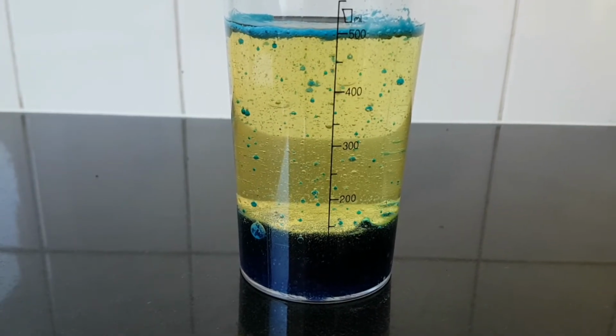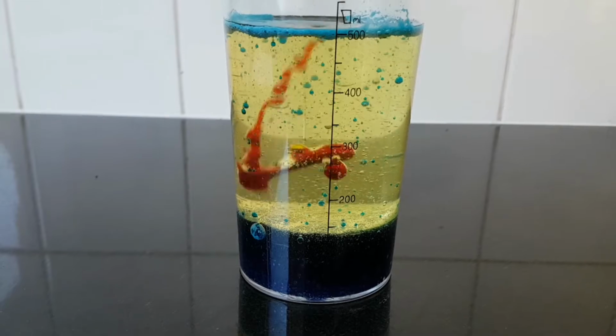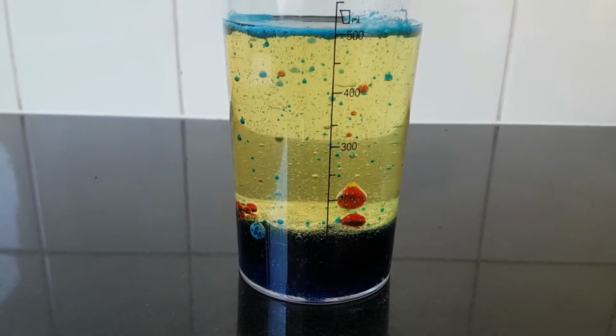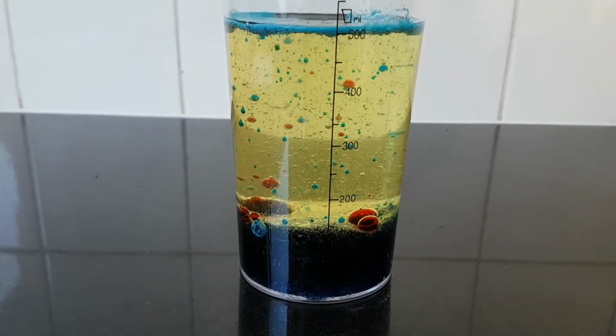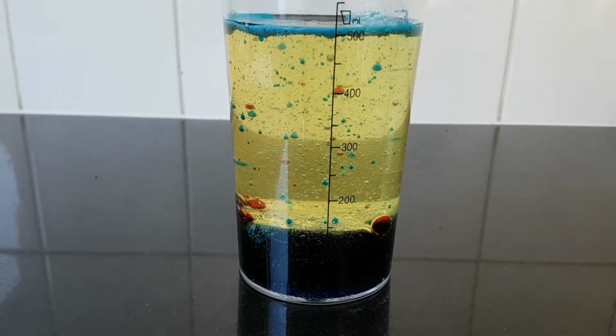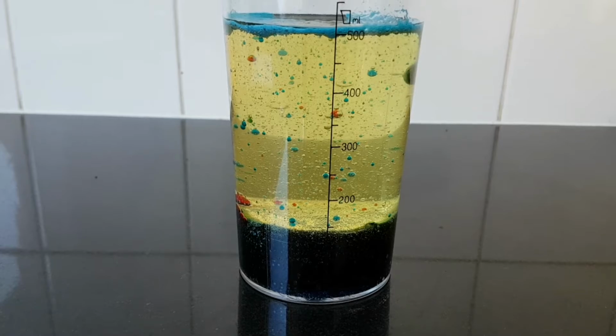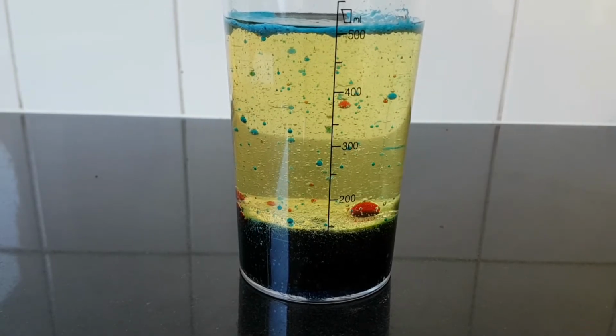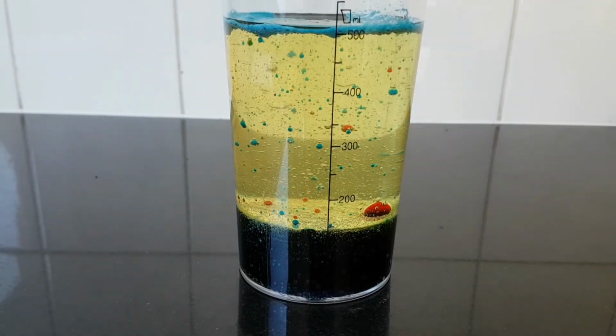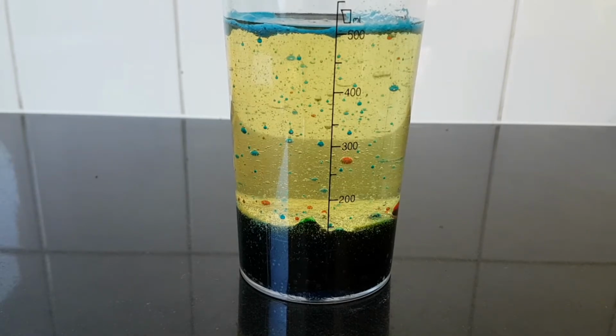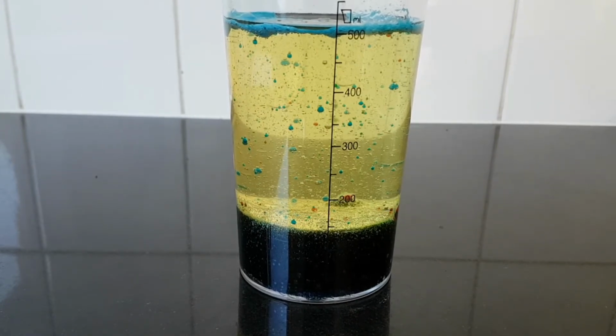Now I'm going to do just a little bit of experimenting on my own. I'm going to put some yellow food colouring in there. And we're watching it go down. So we can see the yellow globs, they look a bit red, and the blue globs. So I'm going to wait for them to sink down to the bottom again. And then I'm going to put another tablet in.